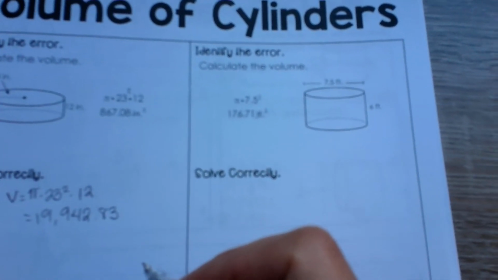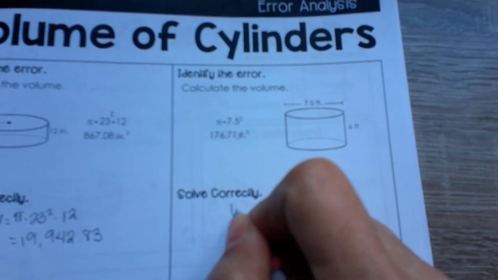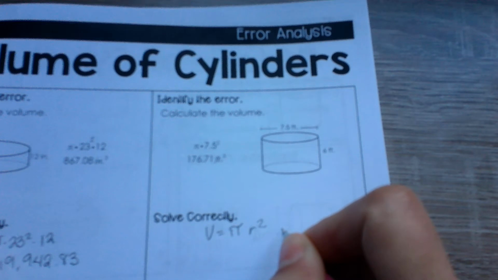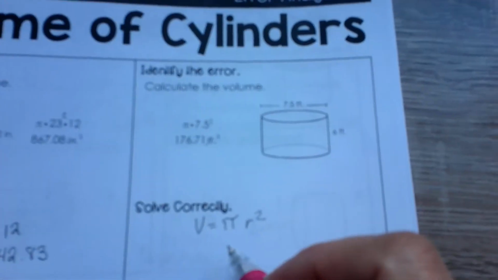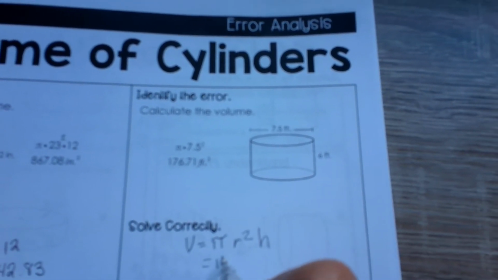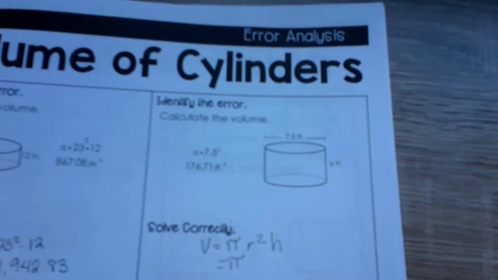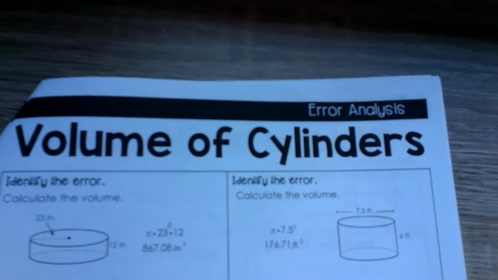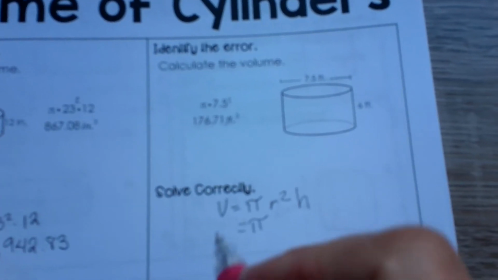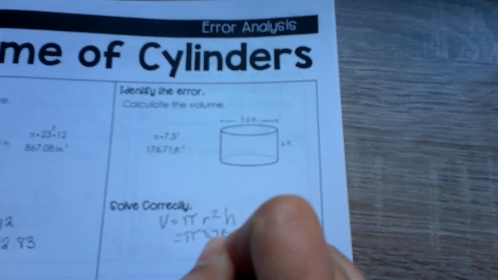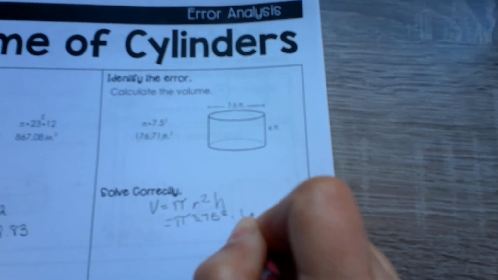All right. Well, this one says we know volume is pi times the radius squared times the height, and you can't hardly tell, but the radius they say here is 7.5 feet. Actually, that is the diameter. So what we need is the radius. We need half of 7.5. So we'll do 7.5 divided by 2, which is 3.75. So it should be pi times 3.75 squared times the height, which is 6.